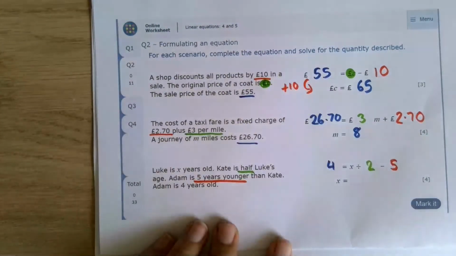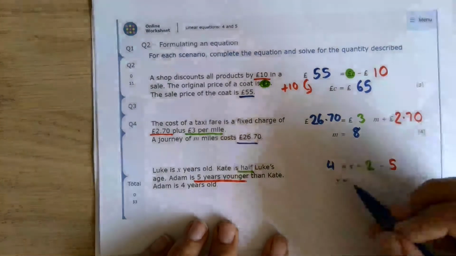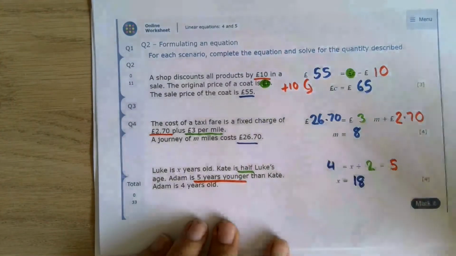Okay, now we can solve this equation. Add on the 5, that gives me 9, and then 9 is what we got when we halved it, so our final answer is 18. Luke is 18 years old.